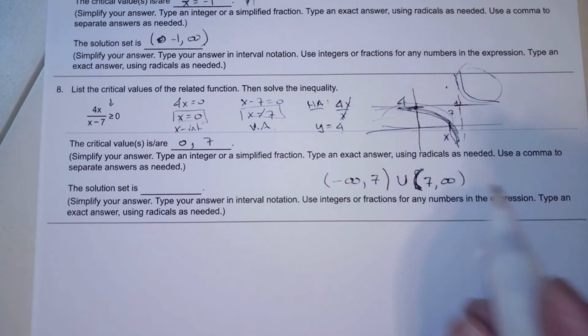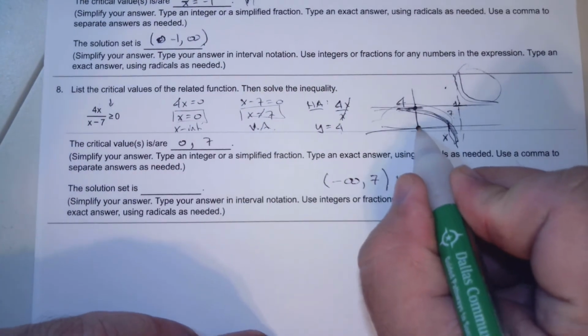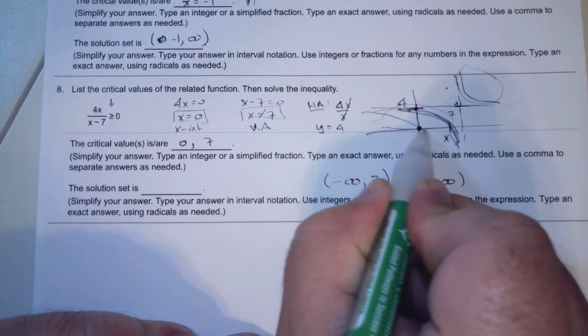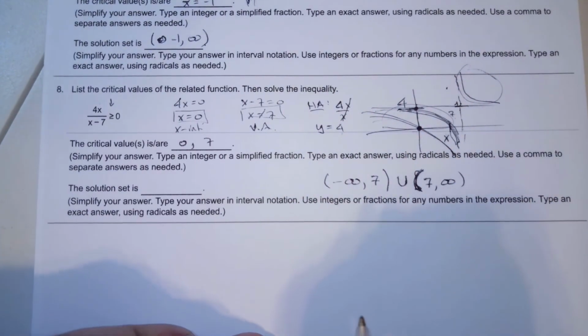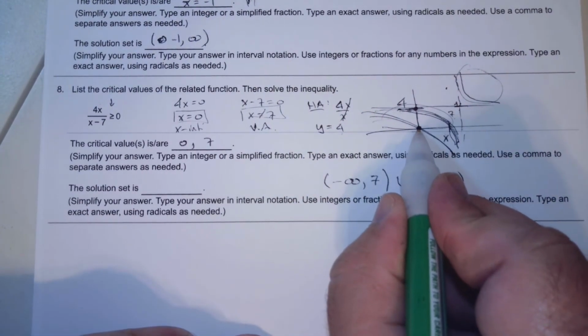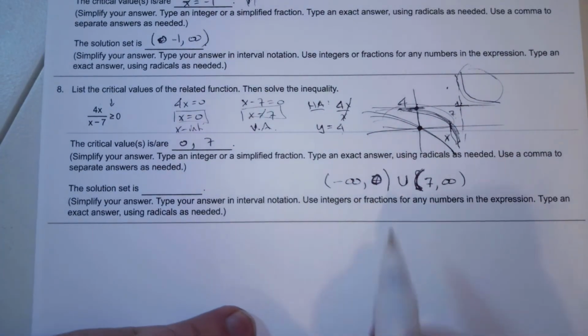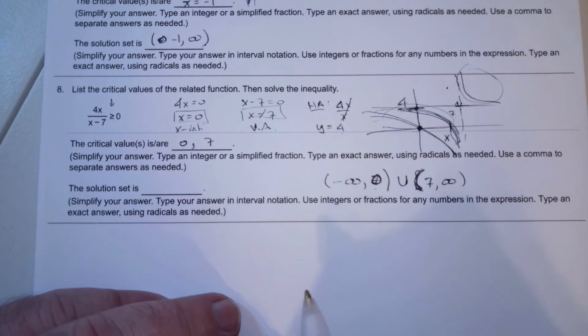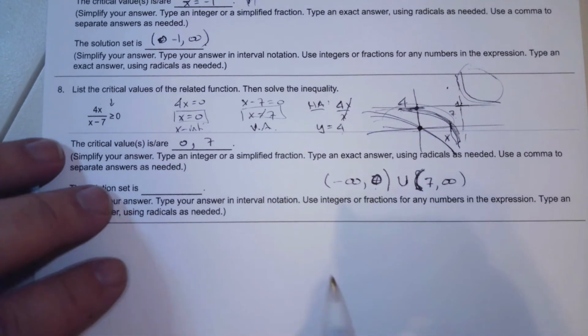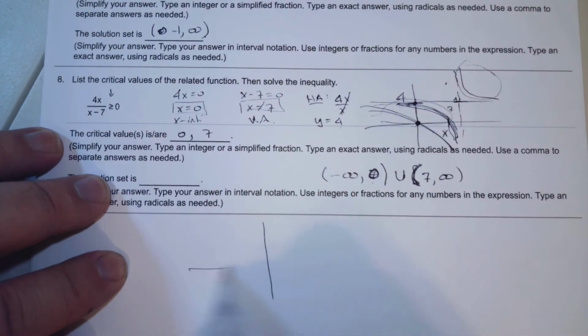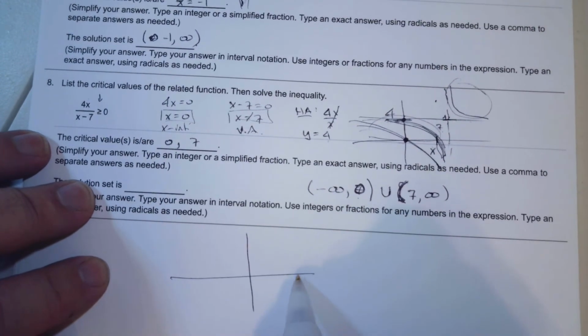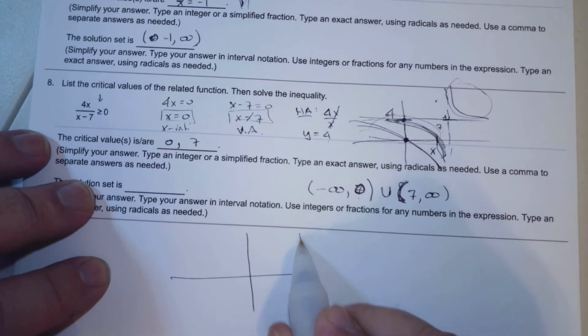X equals 0. I forgot about that. So at 0, there's our graph. So it has to cross the x-axis at 0. So this is at 0. That's our x-intercept. So our graph, we have a vertical asymptote at 7.